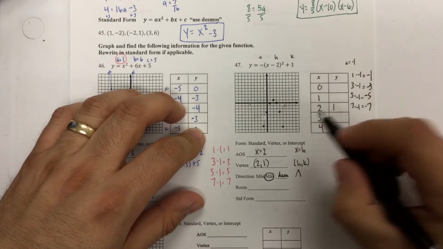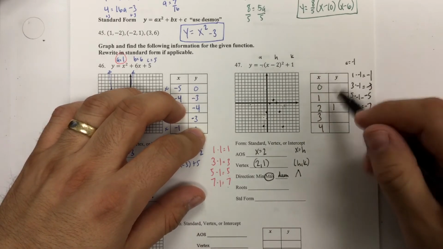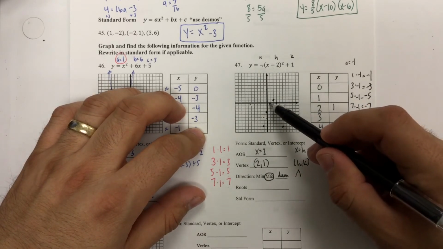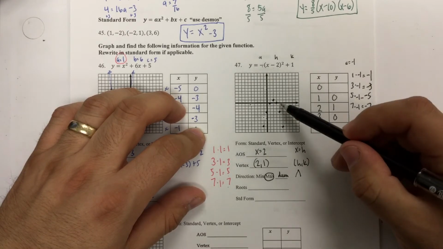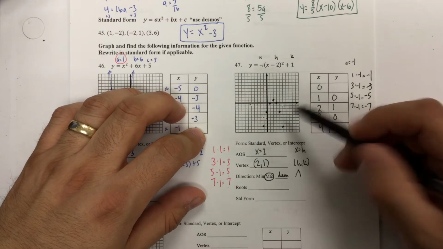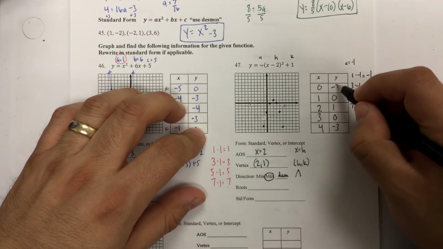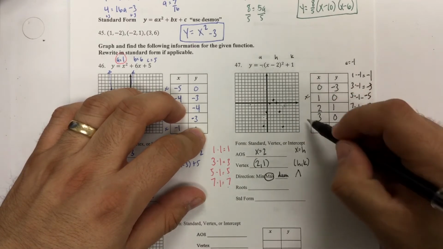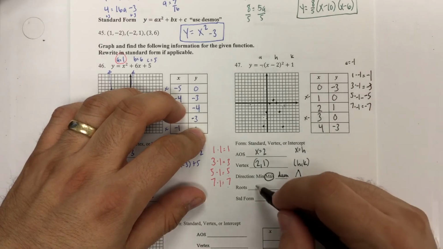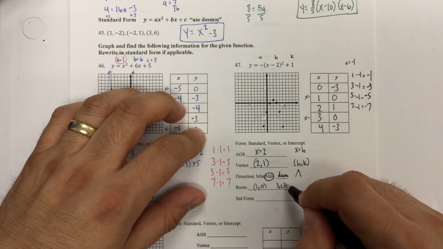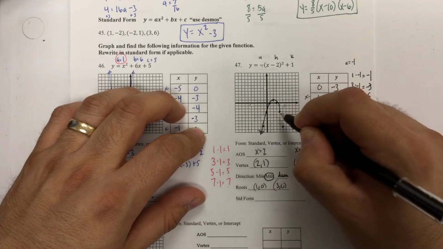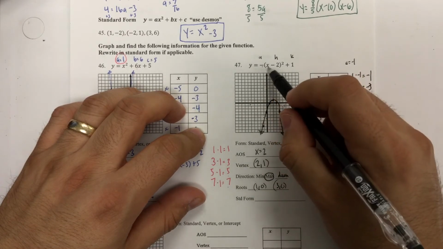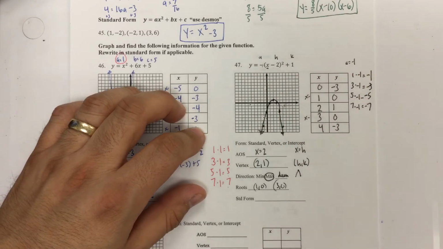Now, before I make the graph, I'm going to go ahead and fill in my chart here. At 1 and 3, I see 0. And at 4, I see negative 1, negative 2, negative 3. So my roots I can see are here when y is 0, so 1, 0, and 3, 0. And now I'll make my graph. And once again, you can easily just type these x values inside of here and work it out and get each one of these y values.